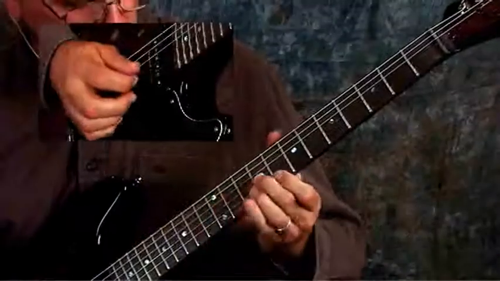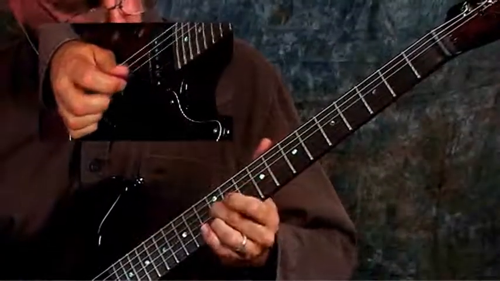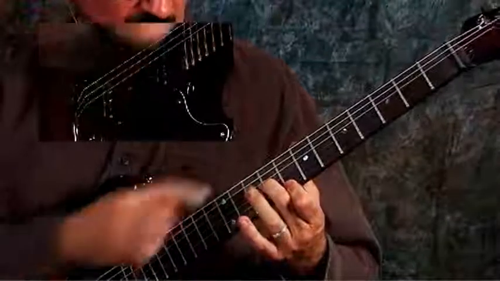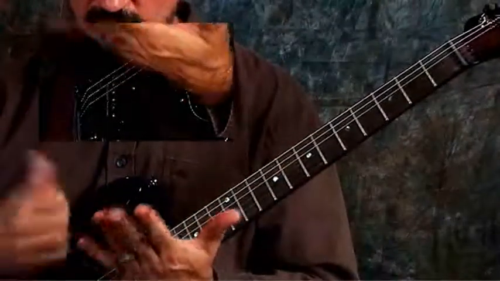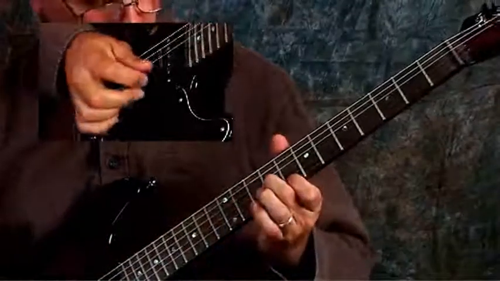And the next part of that question, country players playing in 6ths. Okay, and that's what we're talking about. The notes are 6 apart. I have E and C. E, F, G, A, B, C. That's a 6th.